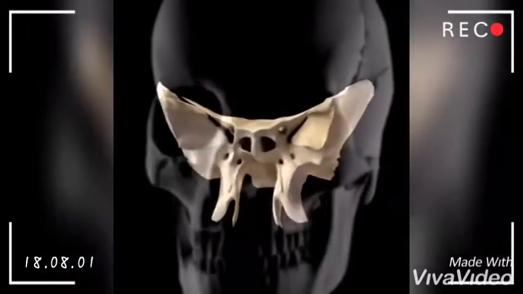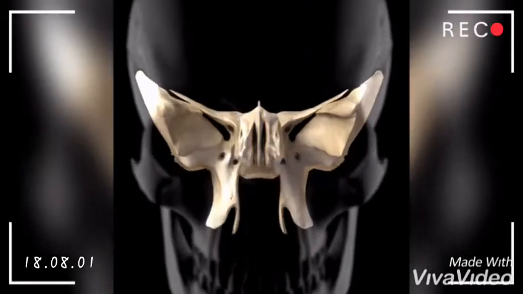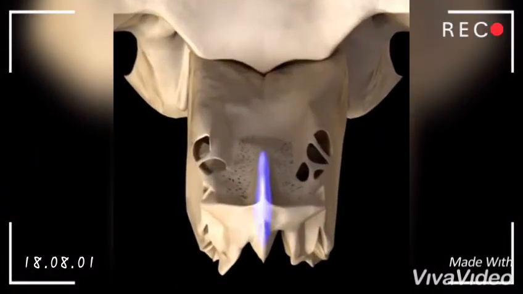Located between the orbits, the ethmoid bone makes up a portion of the cranial floor and also the roof of the nasal cavity. An inferior projection, the perpendicular plate of the ethmoid bone, forms part of the nasal septum. The crista galli projects superiorly from the ethmoid bone and serves as the attachment point for the falx cerebri dural fold. Extending laterally from the crista galli is the cribriform plate, a perforated area through which the olfactory nerves pass.